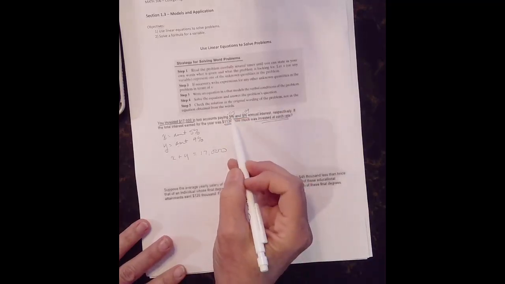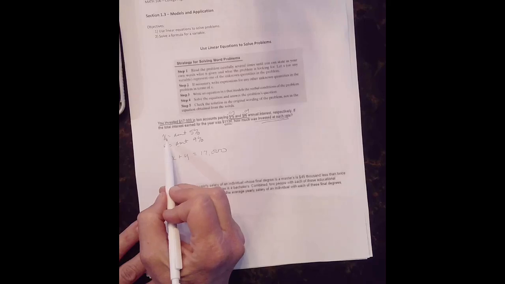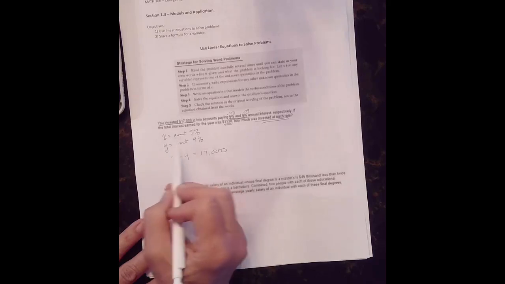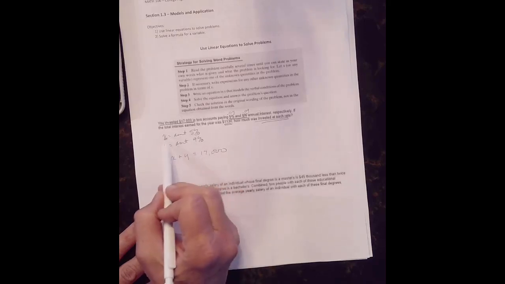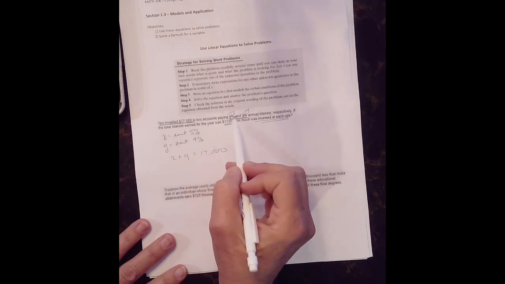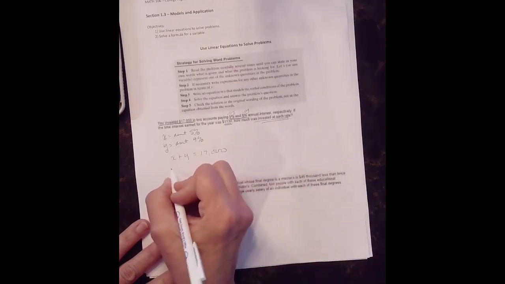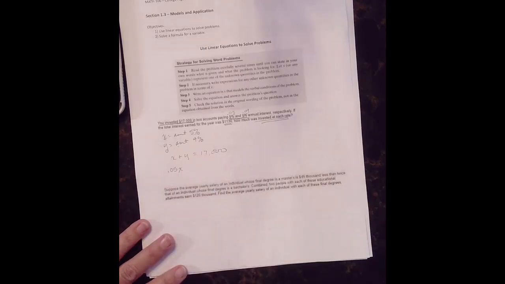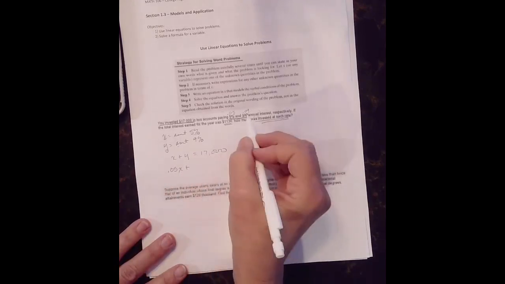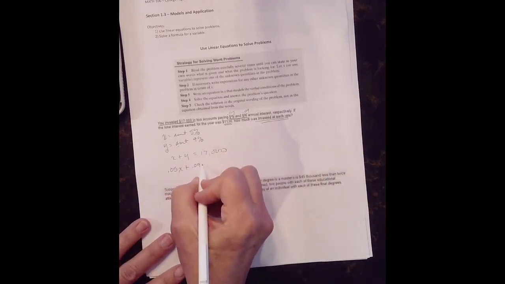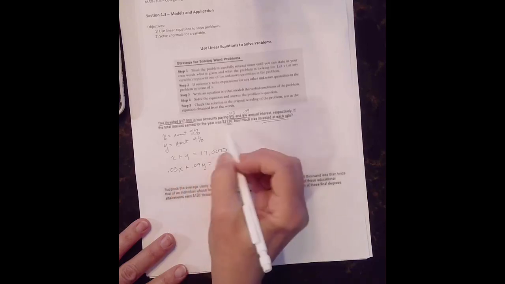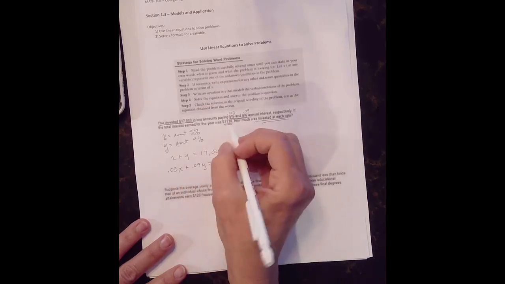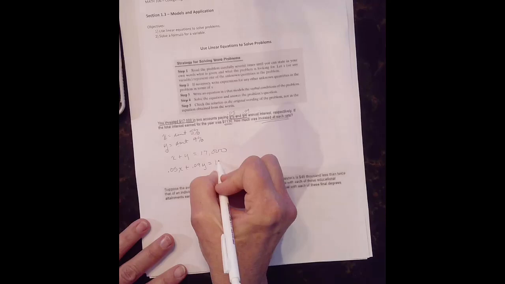Now, in order to find out the amount that I earn from investing it at 5%, I'm going to take my amount times 5%. So this is the second equation. I'm going to have 0.05 times my x value, but then I'm also going to have 0.09 times my y value, and that's going to give me my total amount that I earn from investing. So it would be $130.